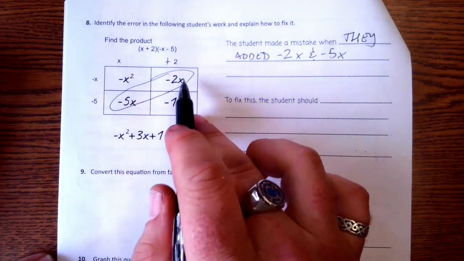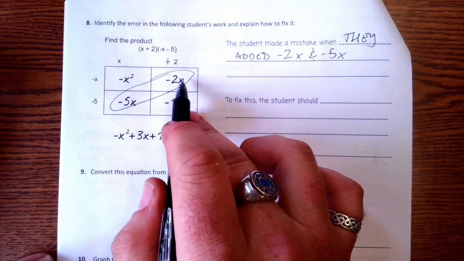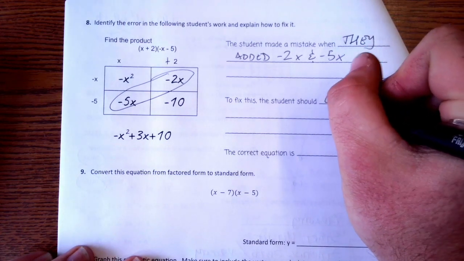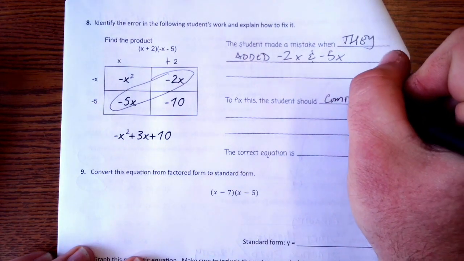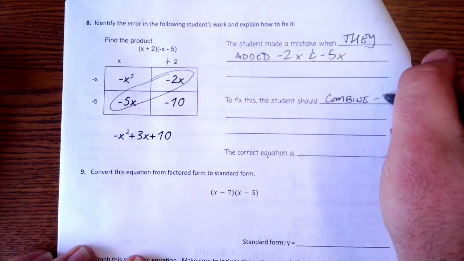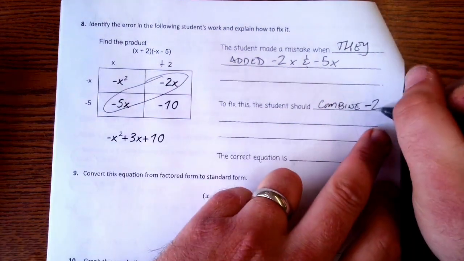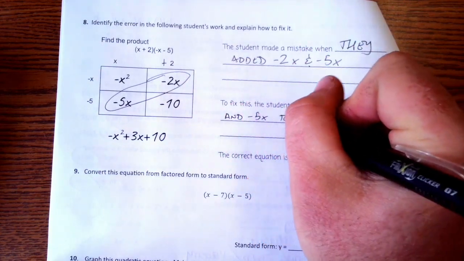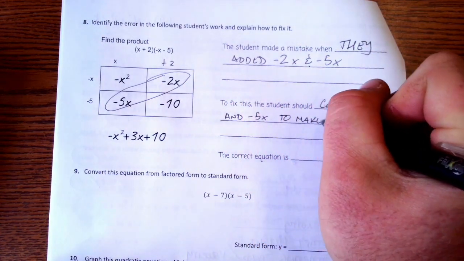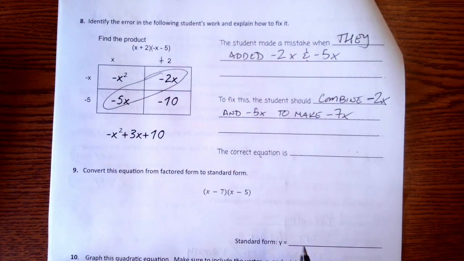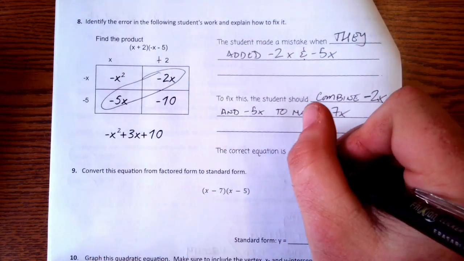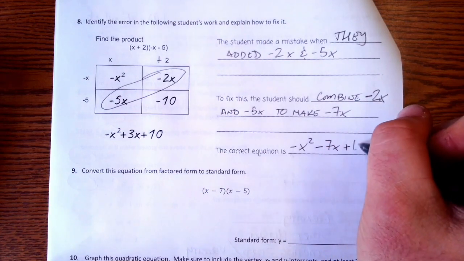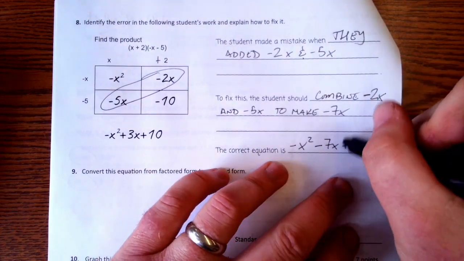So 5 minus 2 would be 3, but negative 5 minus 2, they should combine the middle term differently. So combine negative 2x and negative 5x to make negative 7x instead. So that means that their correct answer should have been negative x squared minus 7x minus 10. Ooh, so they messed up twice.